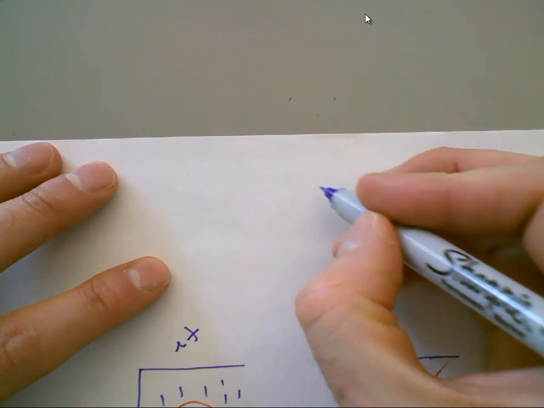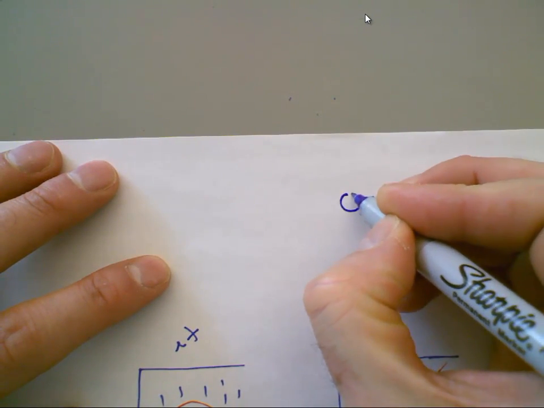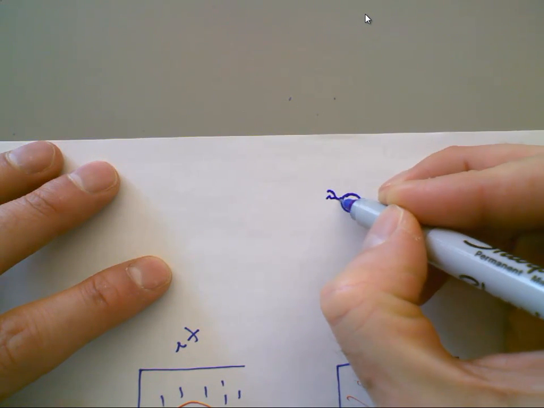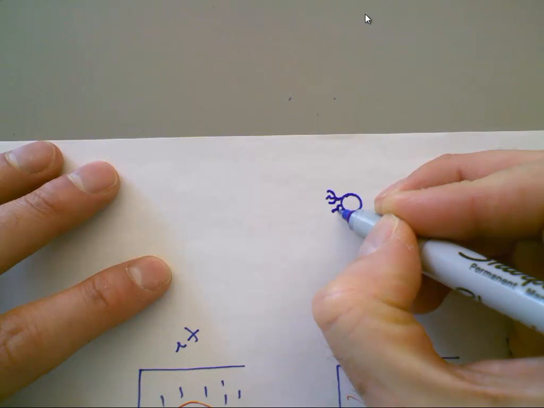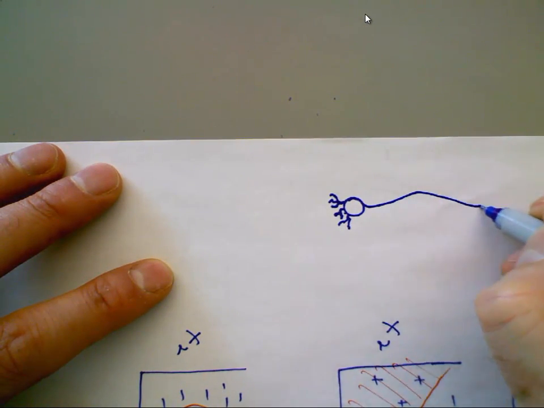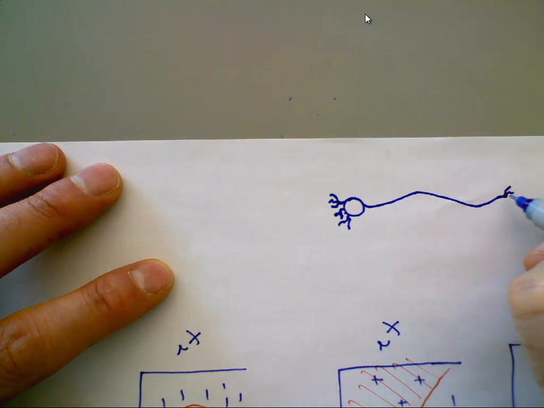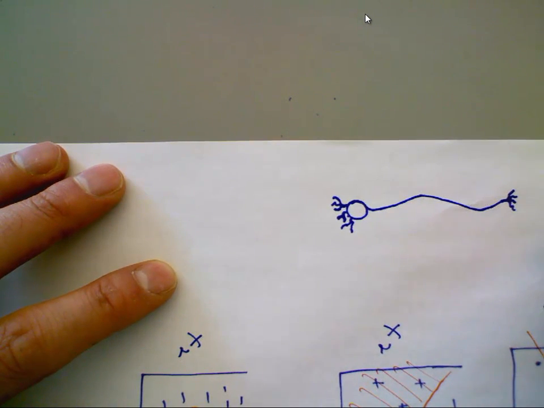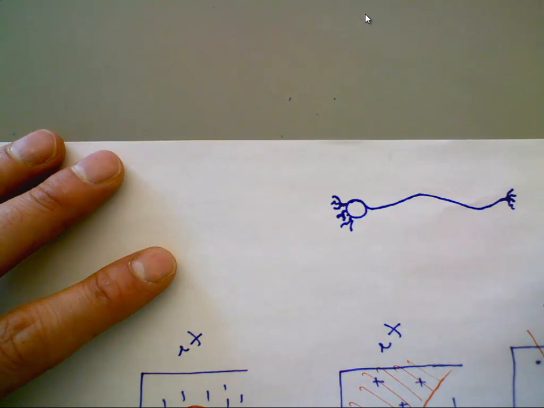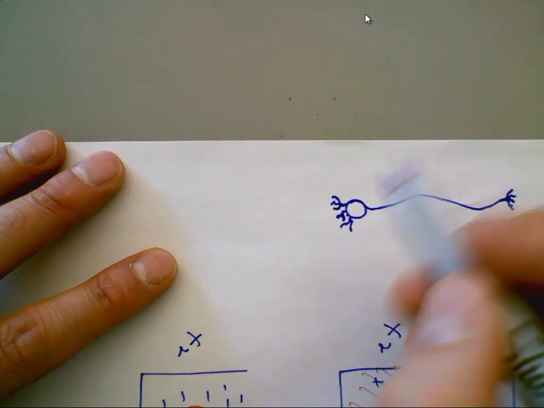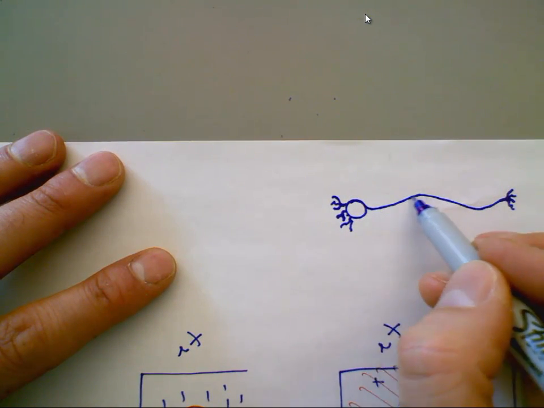Actually, a real neuron has a circle, but then one side of it has all these little squiggly things, and then the other side has this long thing that has some little squiggles at the end. Yeah, a giant squid axon. Well, they can be teeny tiny. And this is the cell body, and this is called an axon.